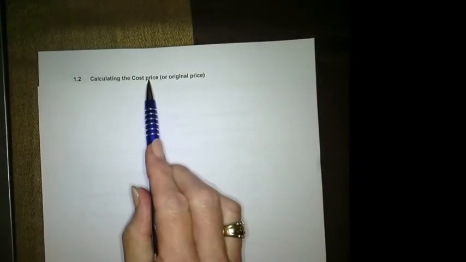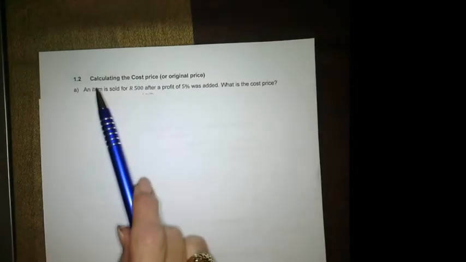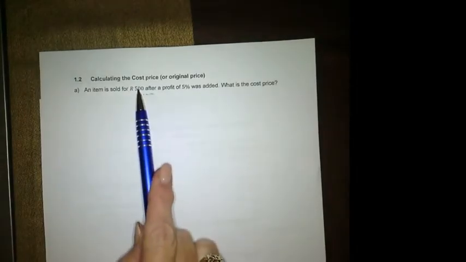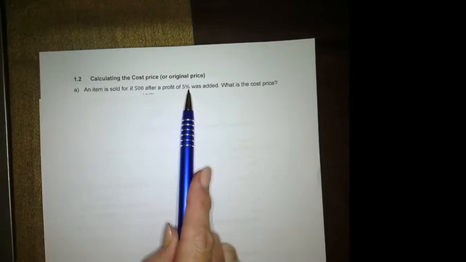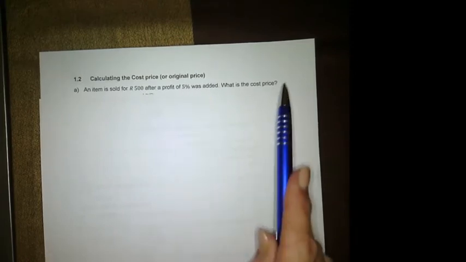I can give you the cost price and then I ask you for the selling price. But what's going to happen if I ask you to calculate the cost price and I know the selling price? So here's my first example. An item is sold for 500 Rand. That is now on the day of the business. After a profit of 5% was added, what was the cost price?